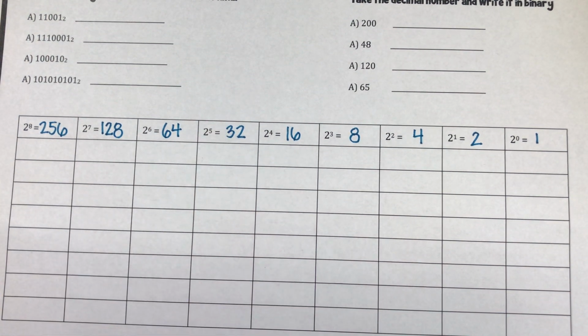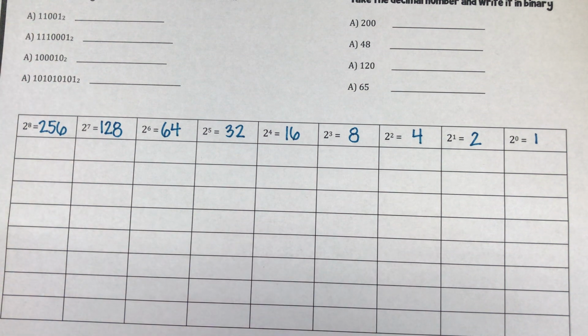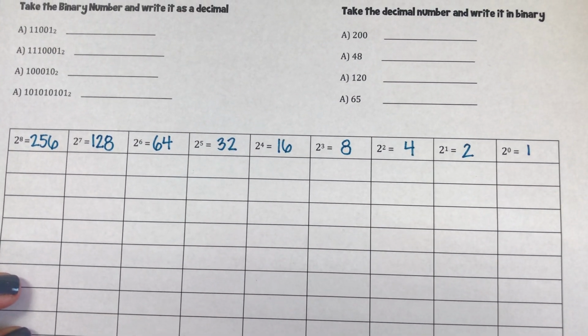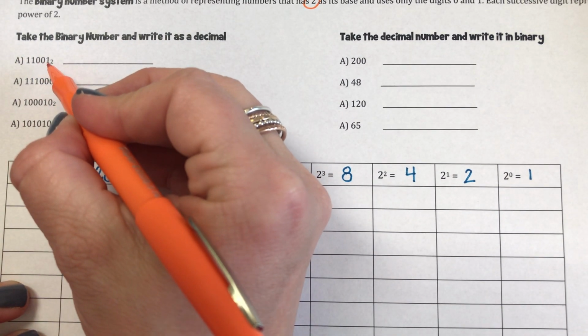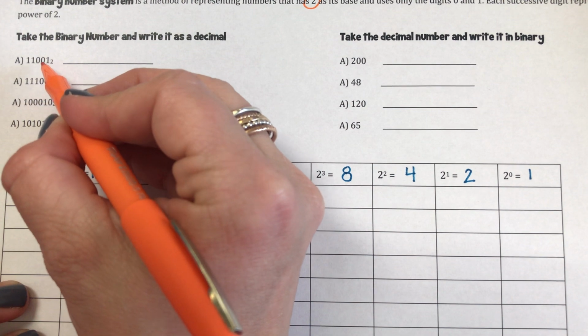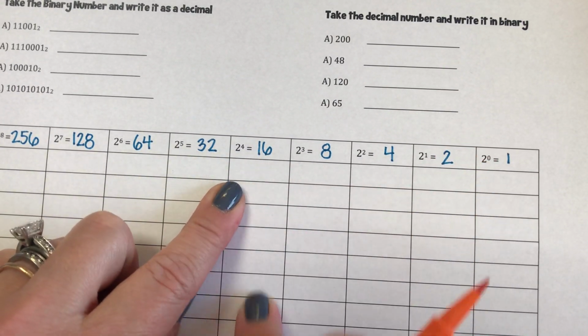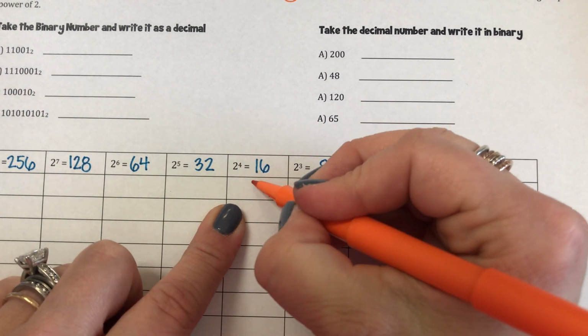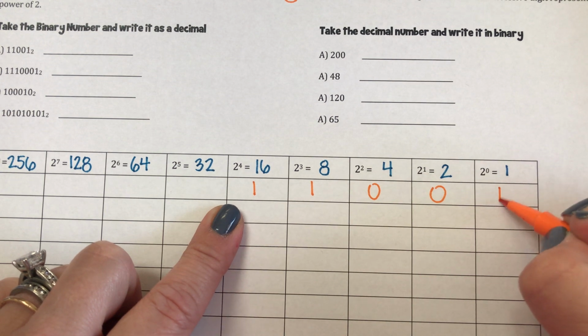And so now we're going to take the binary code that we're given, and we're going to figure out what is the decimal number. What's the number that it's representing? So our first code is 11001. So that's 1, 2, 3, 4, 5 spaces. So I'm going to start over here in my 5th column. And I'm going to fill in 1, 1, 0, 0, 1.